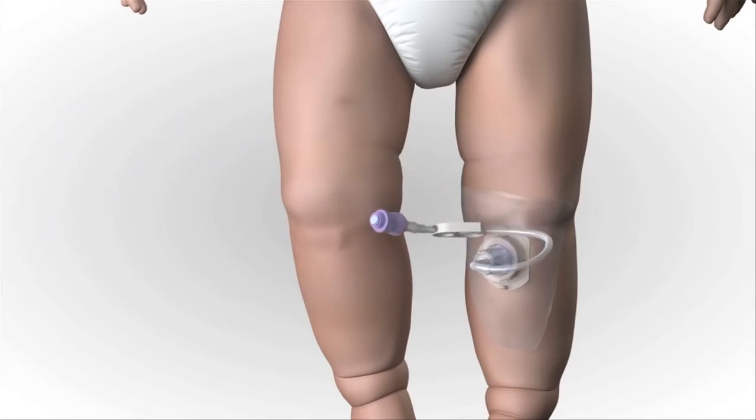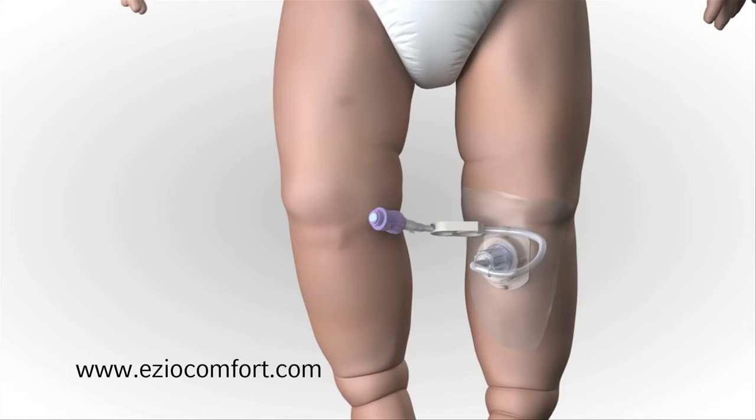For patients responsive to pain, please visit www.easyiocomfort.com for additional information.